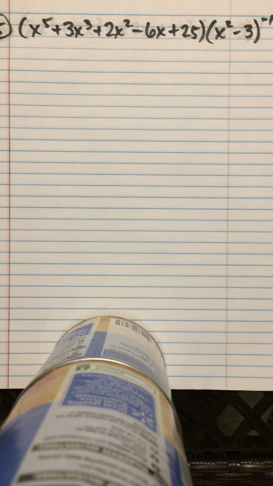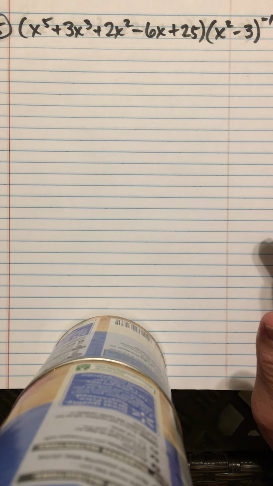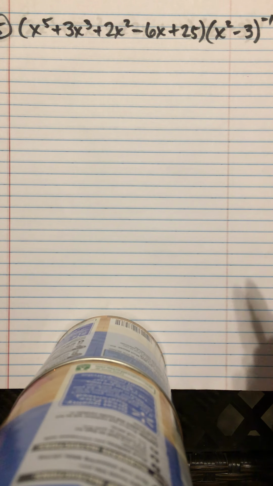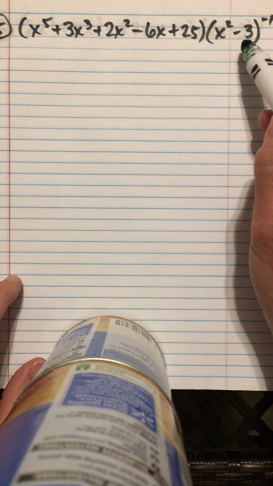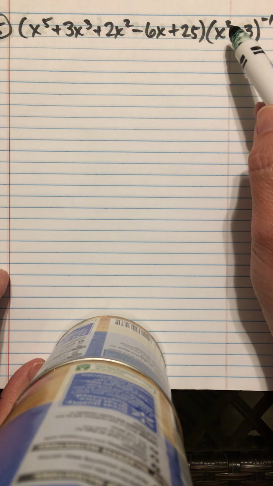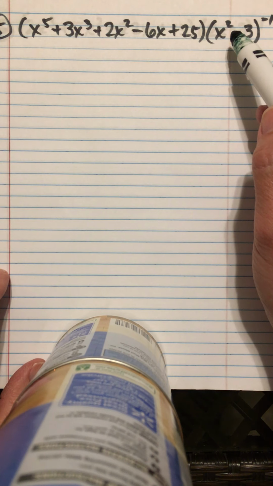All right, so back in the middle of this synthetic division, we're in problem number 5, and if you look at this, there's no work to be done. And I want to show you why this is not going to work out. When you're looking at this problem, synthetic division would not work because what you're dividing by has an exponent bigger than 1.